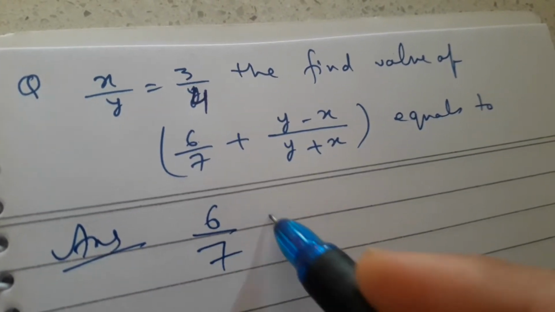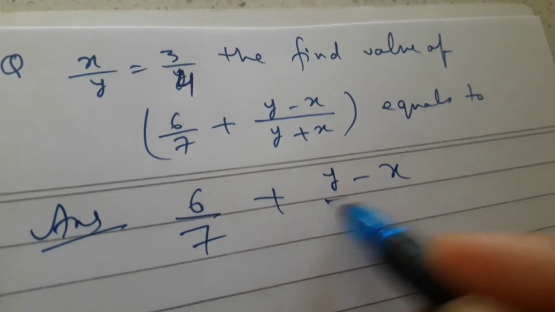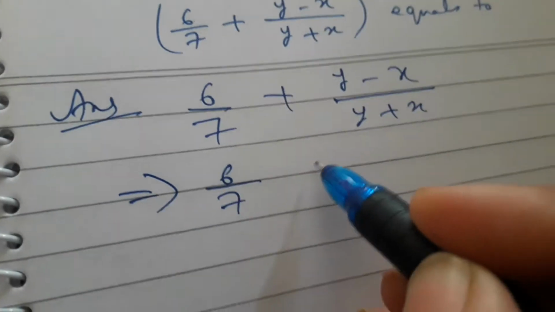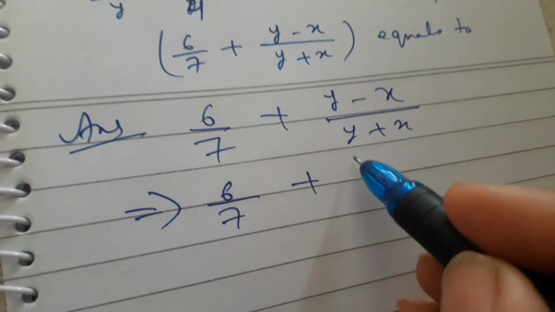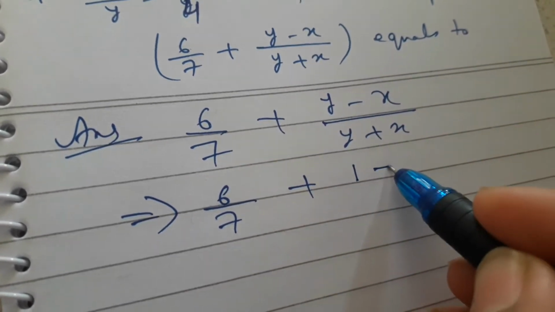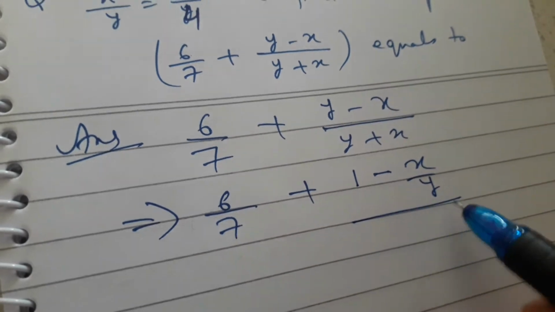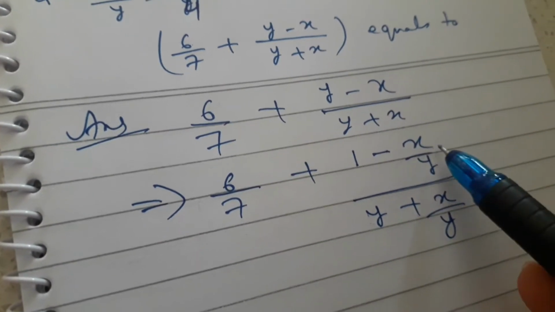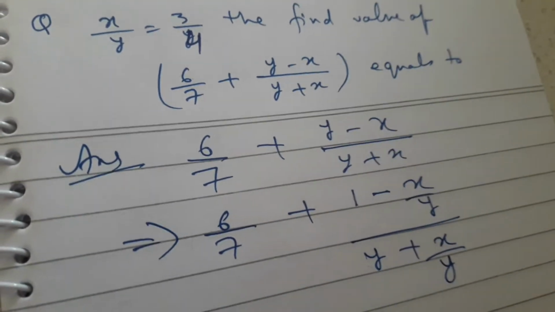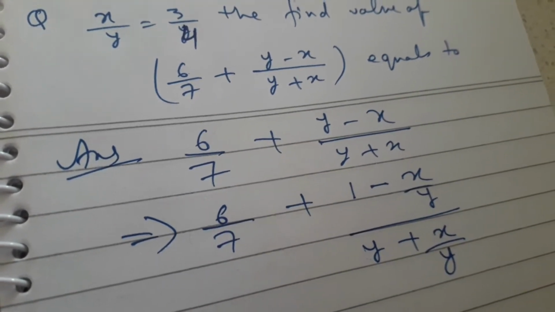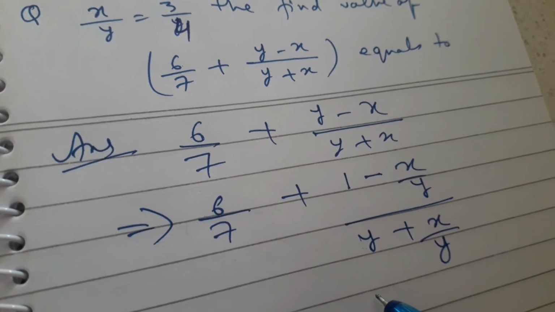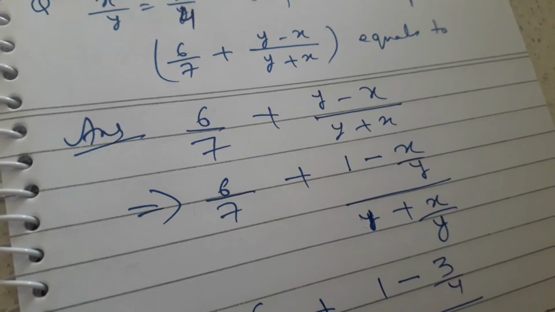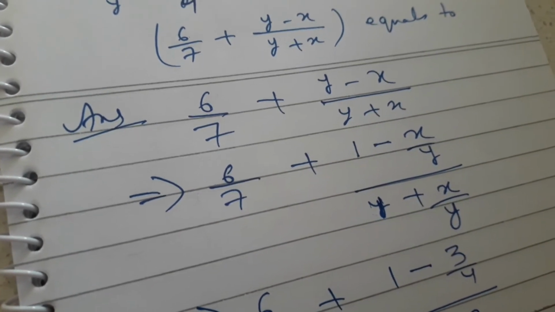6 by 7 plus (y minus x) by (y plus x). Simply divide by y. y divided by y will come 1, minus x by y, plus x by y, because we have the value of x by y. So, 1 minus 3 by 4 by 1 plus 3 by 4.